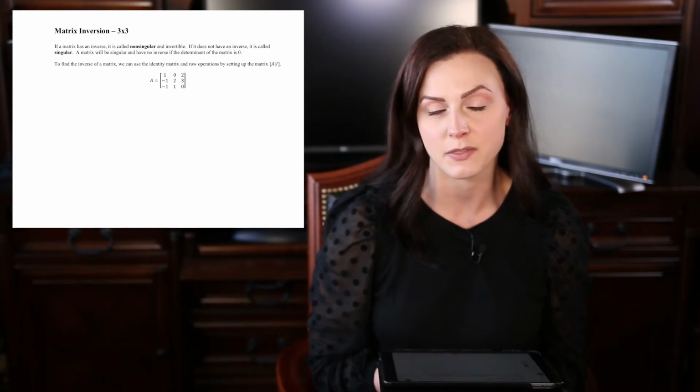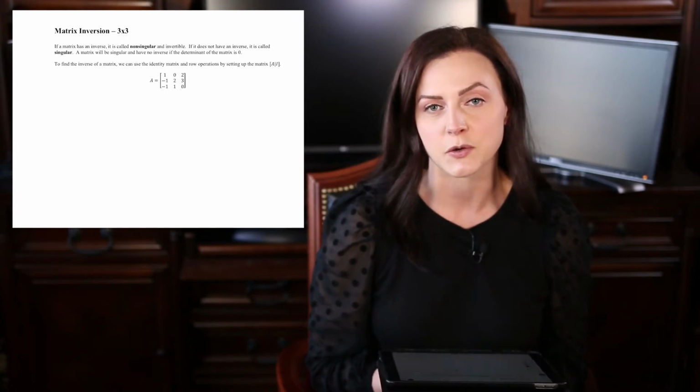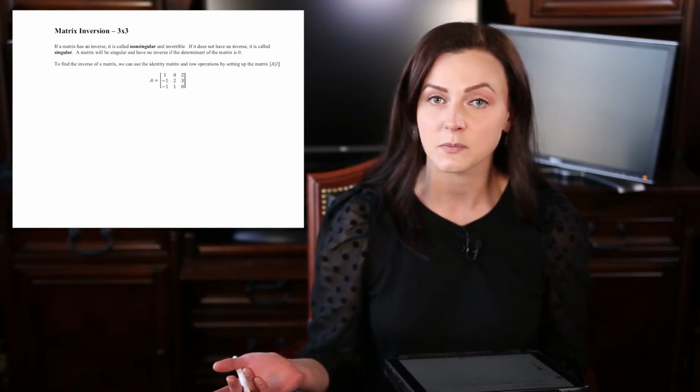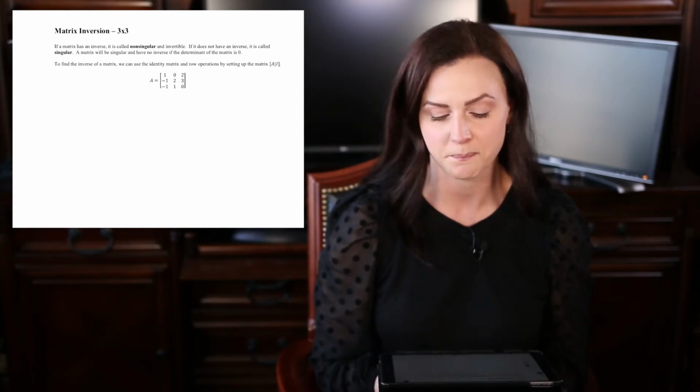Today I'm going to show you how to find the inverse of a 3 by 3 matrix. The main use of the inverse is with solving a system of equations. So you may be doing that in the future in one of your classes, but today I'm just going to show you how to find the inverse.